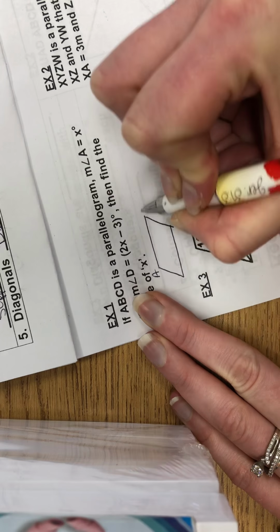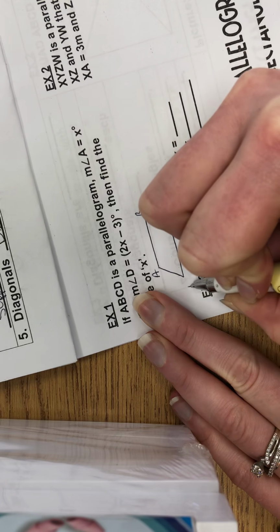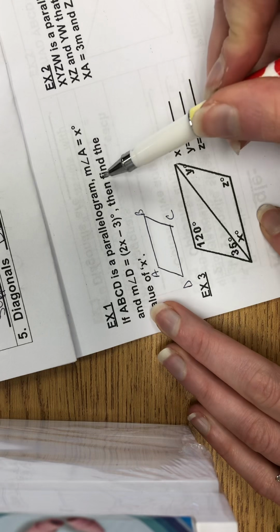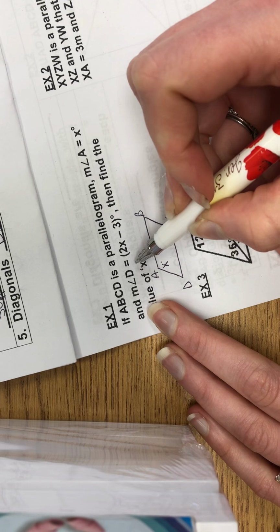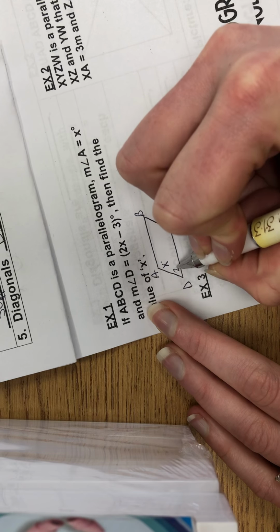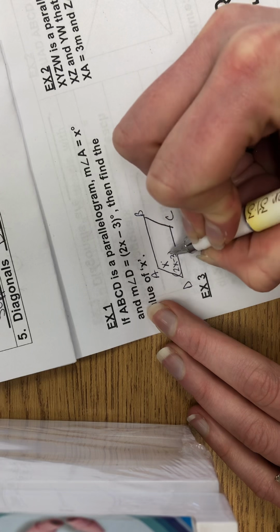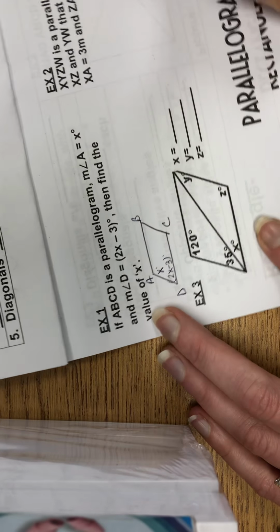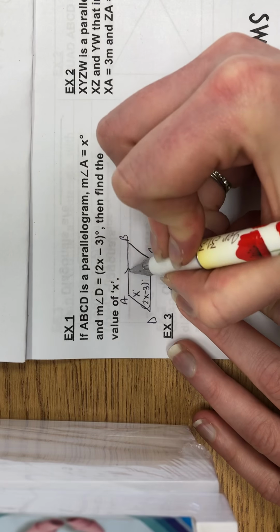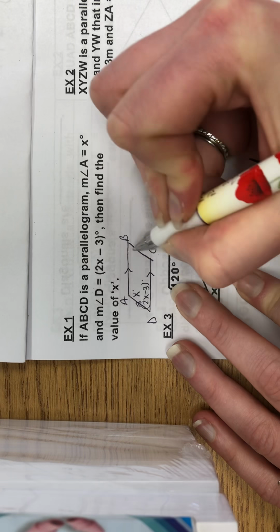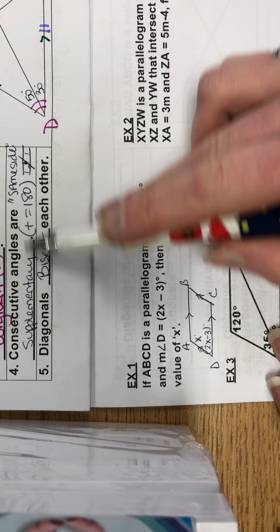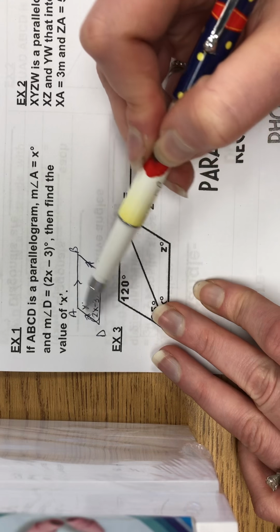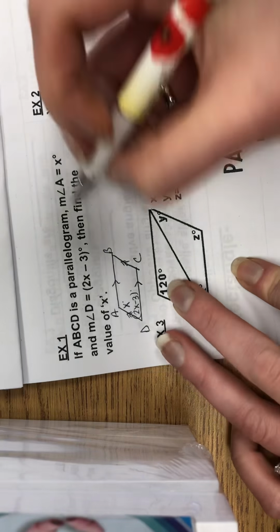And it says A, B, C, D. If angle A is x degrees and angle D is 2x minus 3 degrees, find x. Well, I see this is a parallelogram. So I can recall consecutive angles are supplementary because they are next to each other, same side of the transversal.